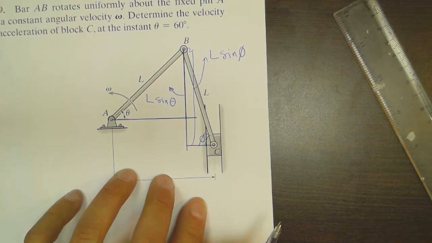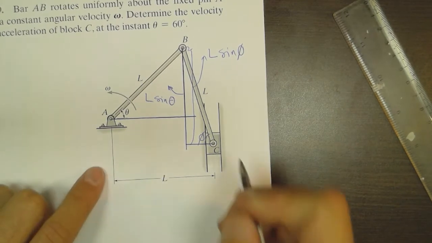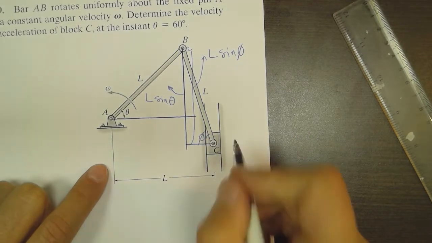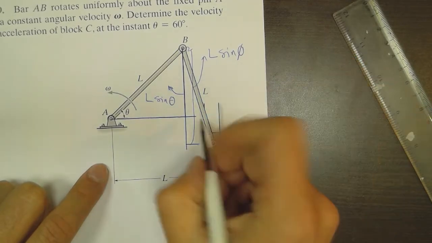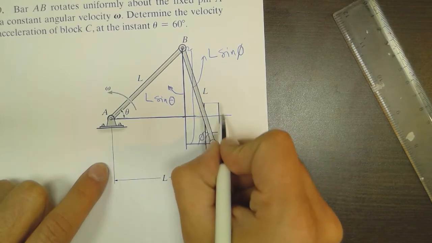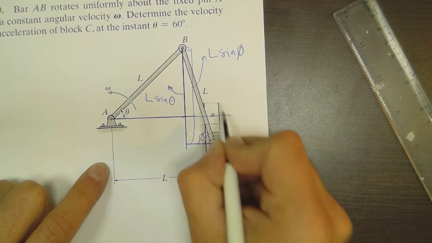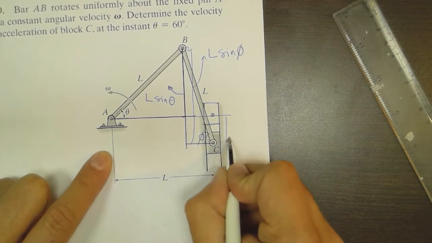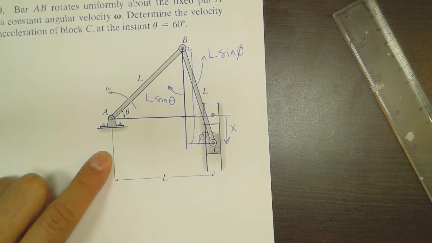Now, if we assume that this slider was here, at this position, it moved down a distance x.